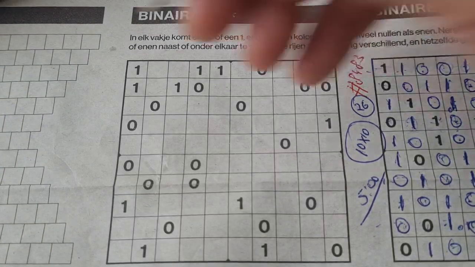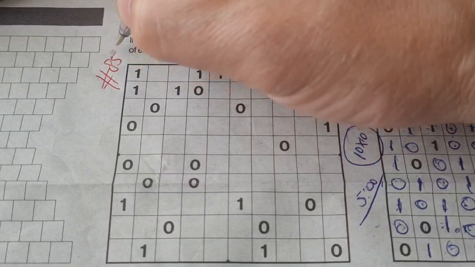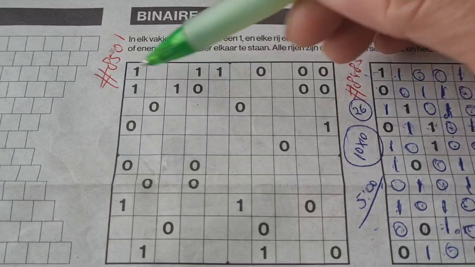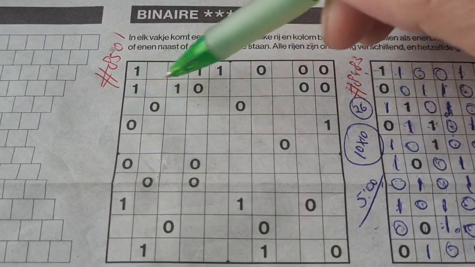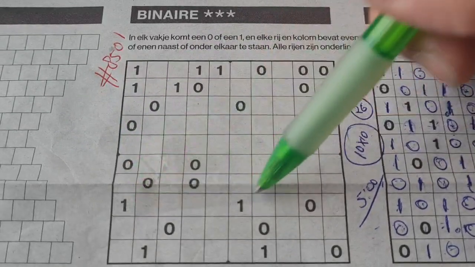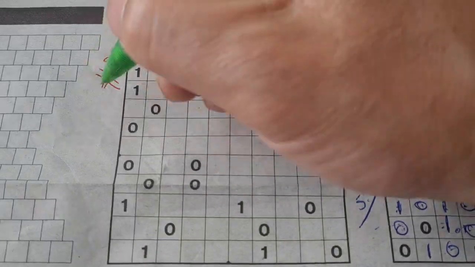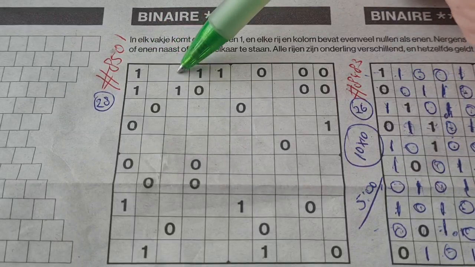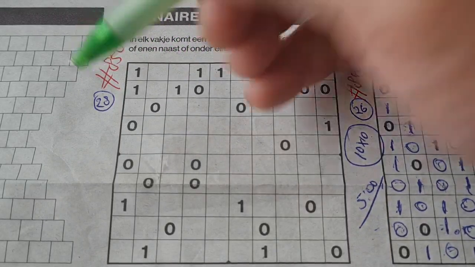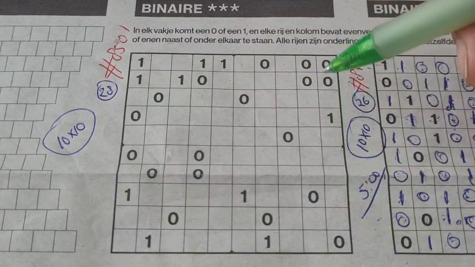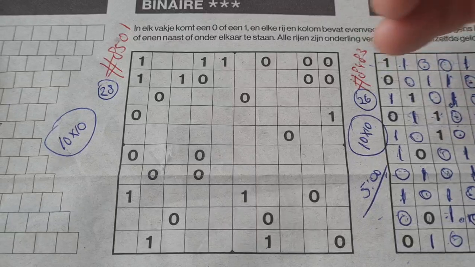Binary puzzle number 8501. Before I start, I always count the printed digits. Well, this one has 10, 10, and 8, so 28 printed digits. And what kind of binary puzzle is this one? Let me count: 10 by 10 binary puzzle. That means in a row or in a column, there are always 5 O's and 5 1s.